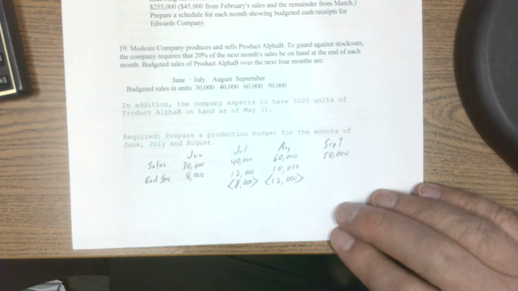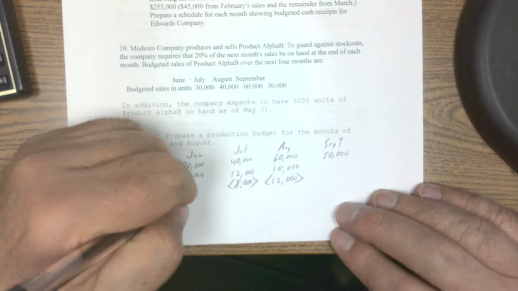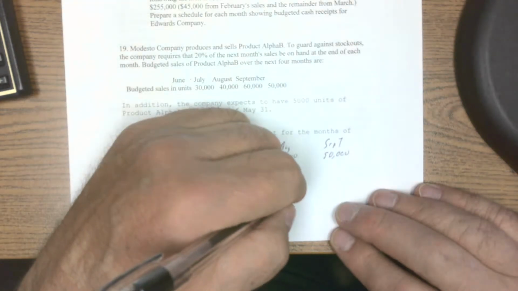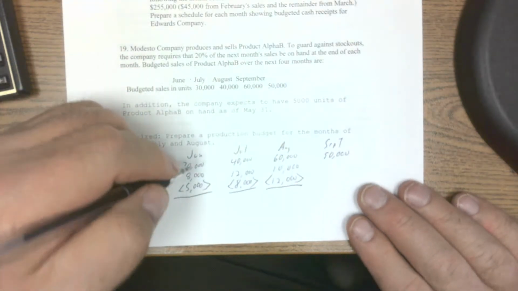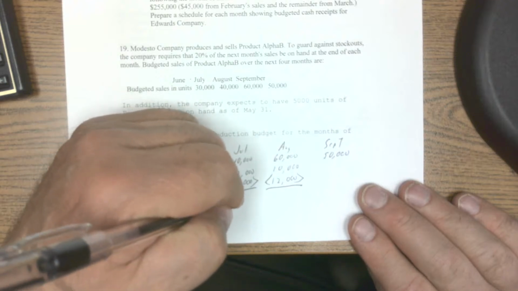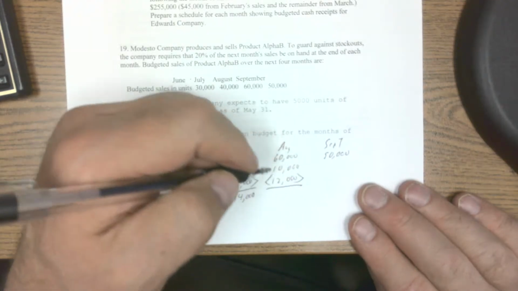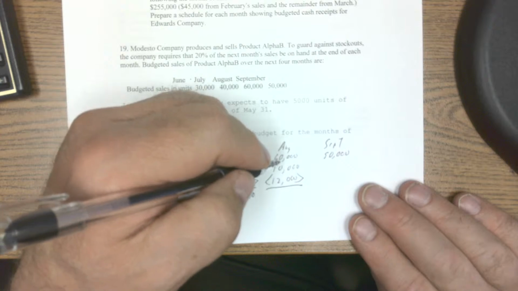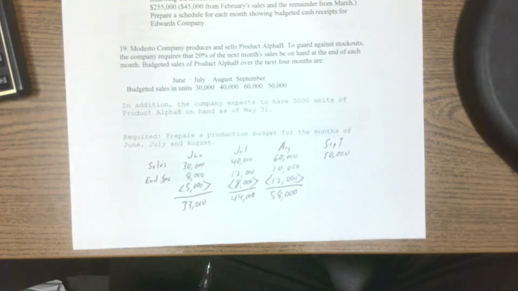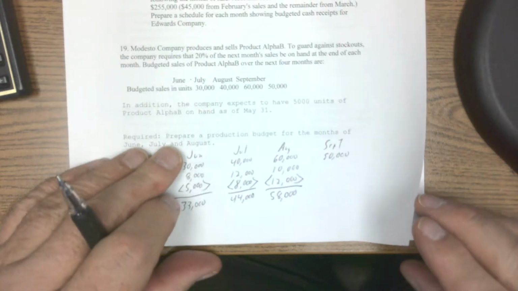And we are told to have 5,000 units on hand. All right, so this will be 33,000. This will be 44,000. And this will be 58,000.